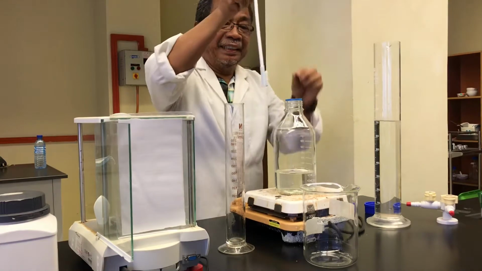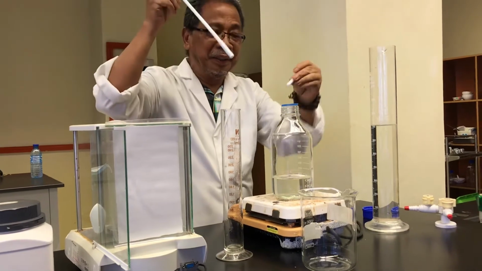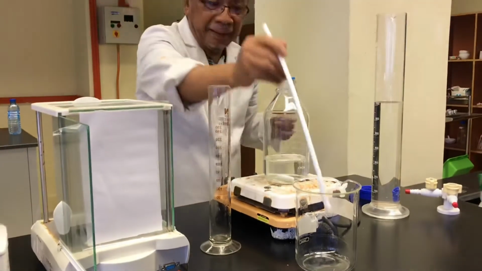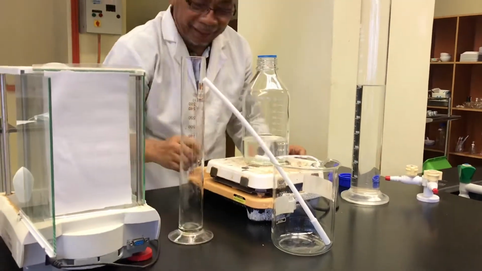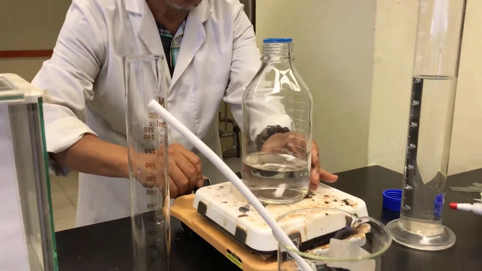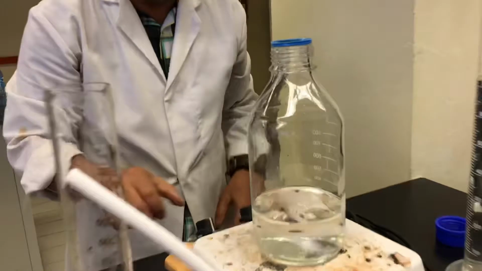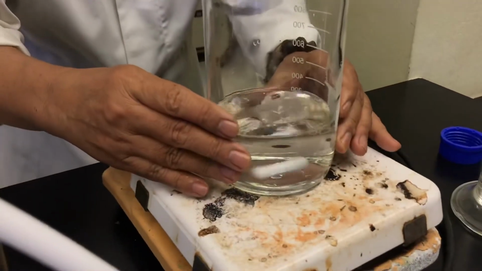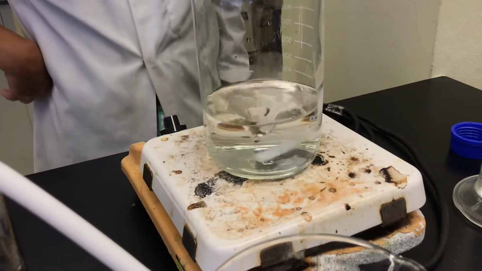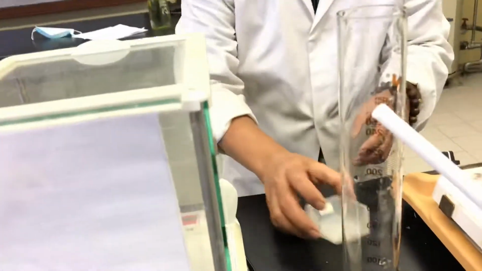So this is your magnetic stirrer. Okay, this is the rod. So you put that, put it in the center, then turn it on. You can see. If it is not doing well, then you can adjust it. Yeah, that's good. And then you put all your media one by one.